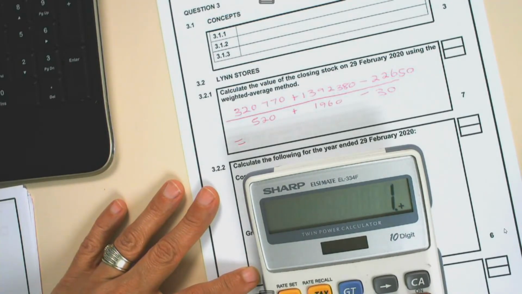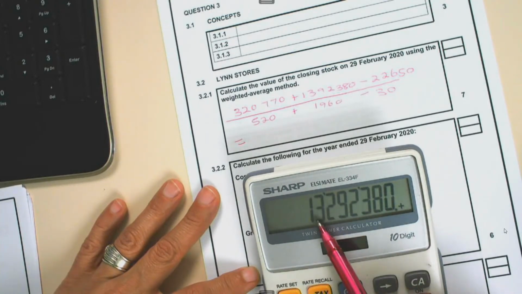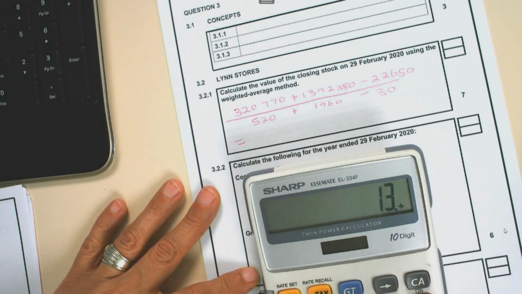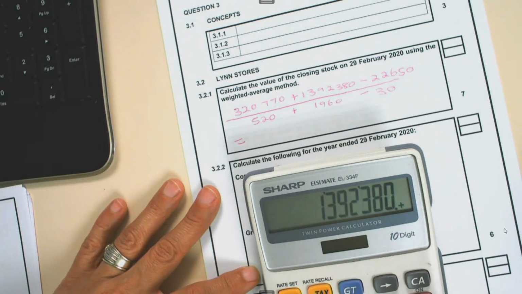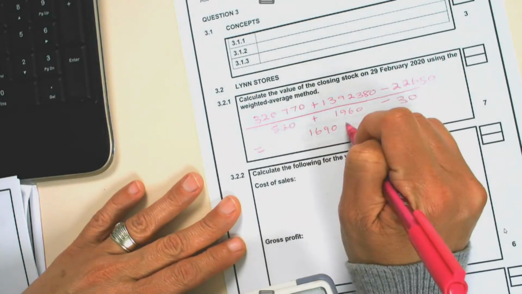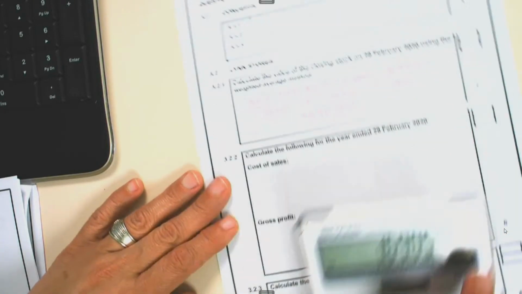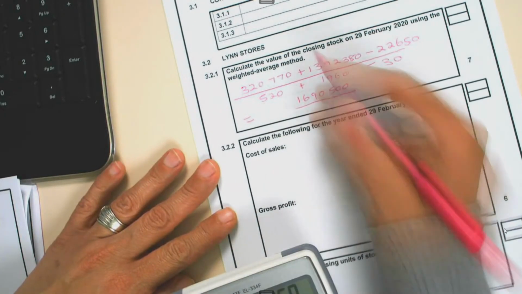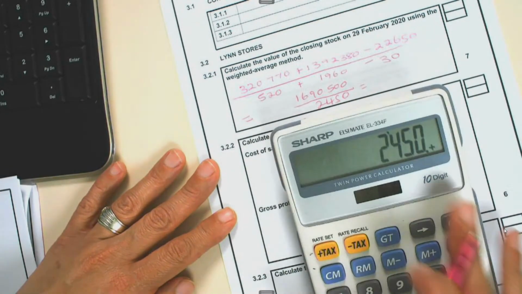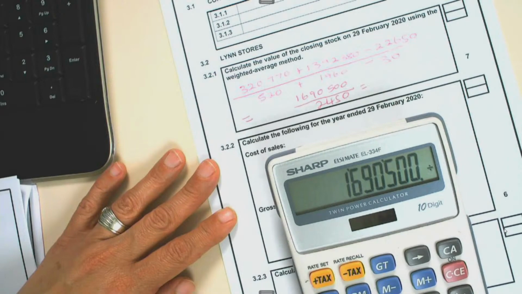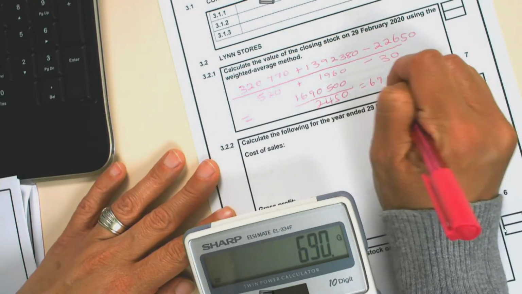320,770 plus 1,392,380. Okay, I don't think that's all right. 1,392,380 minus 22,650 gives me 1,690,500 below my line. 520 plus 1960 minus 30 gives me 2450, and then 1,690,500 divide by 2450 gives me 690, my weighted average price, right?